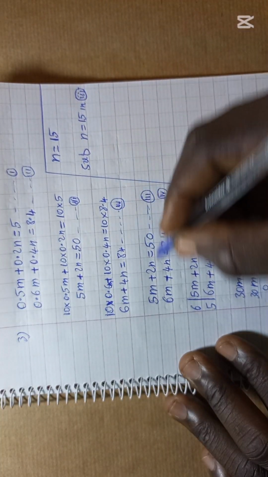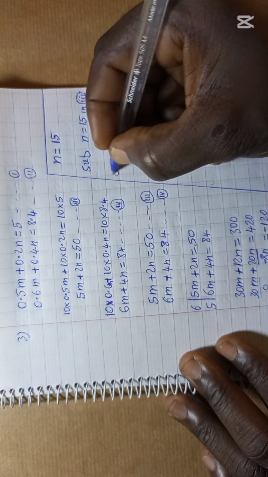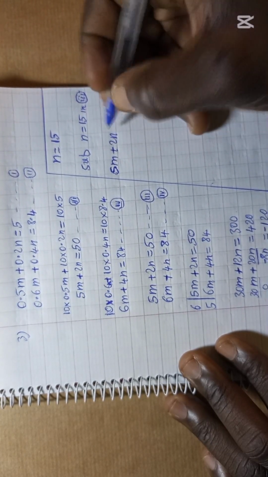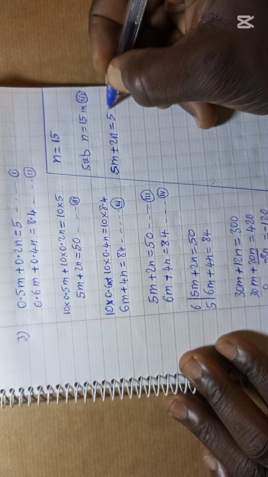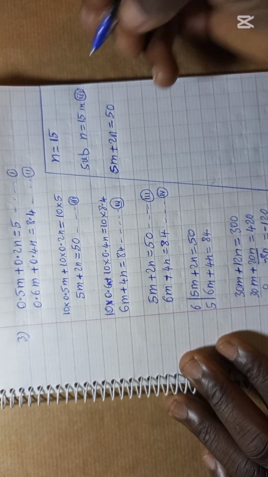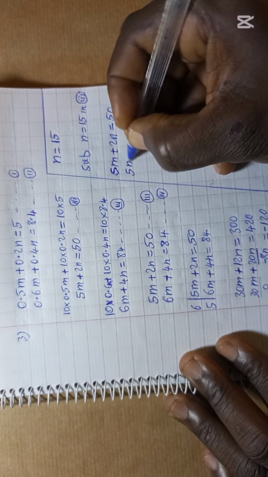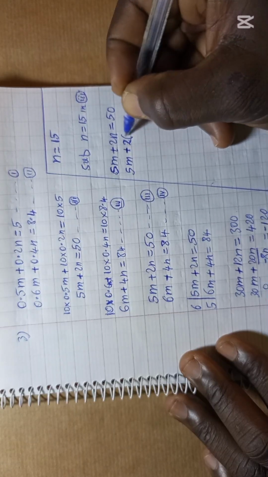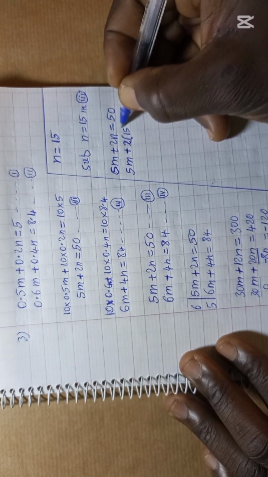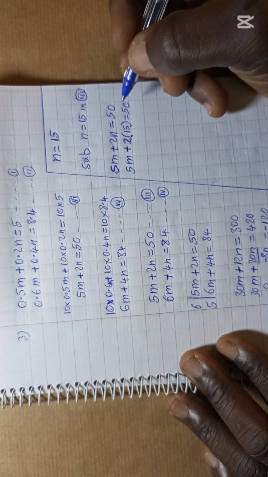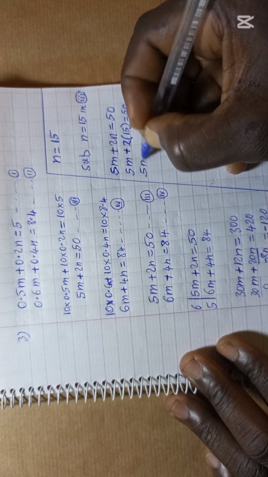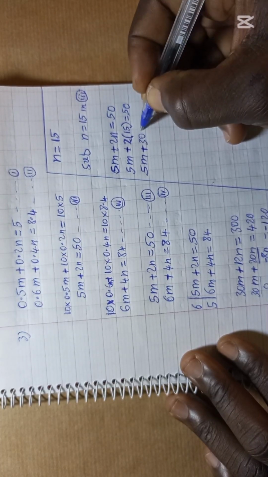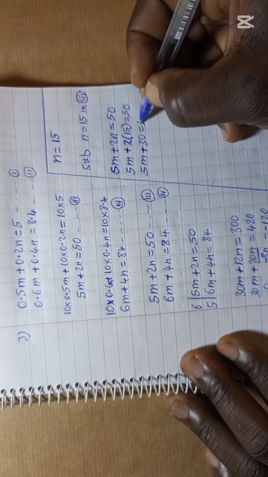So this is equation 3 here: 5m plus 2n is equal to 50. Then 5m plus 2 times 15 is equal to 50. 5m plus 2 times 15, that is 30, 30 is equal to 50.